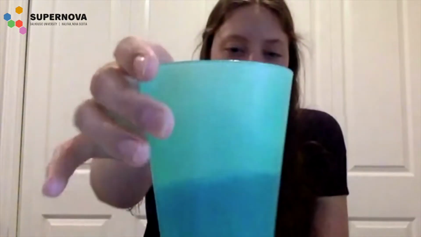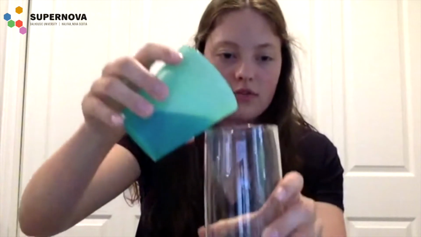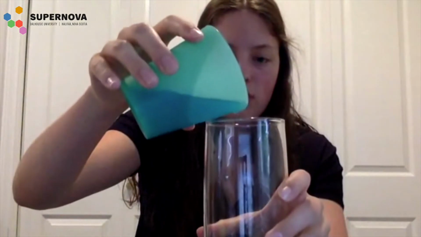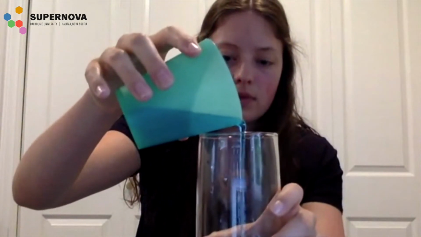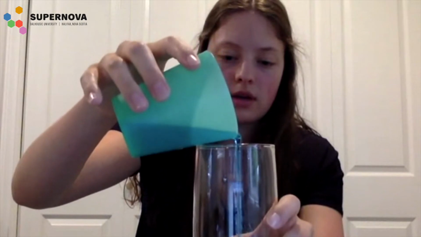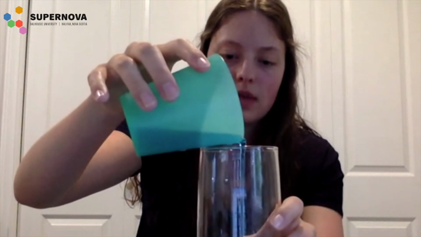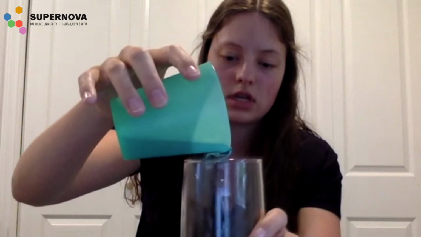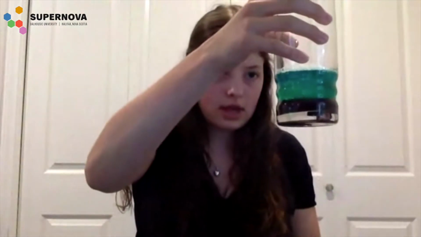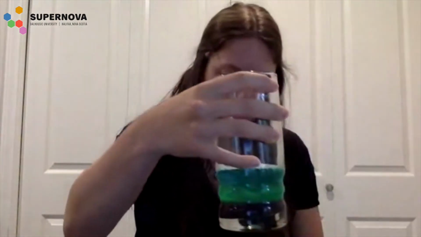I do have a lot of water sitting in this cup, so I'm probably not going to be using all of this water, but that's okay. All right. Okay, so really carefully, like I said again, just pouring nice and simple into the middle here. Now this one might kind of mix together at first, but it should separate after that. So I'm just going to let mine separate here.